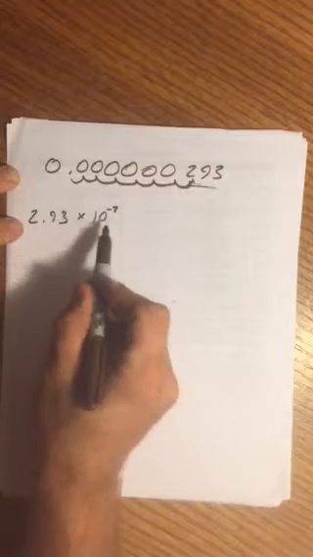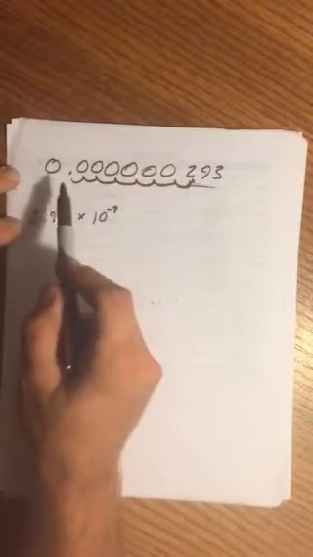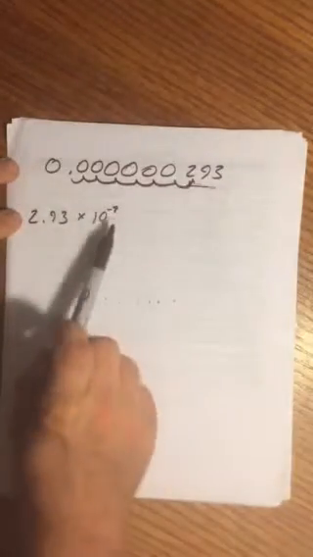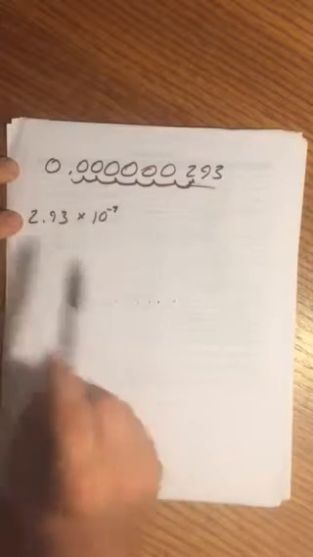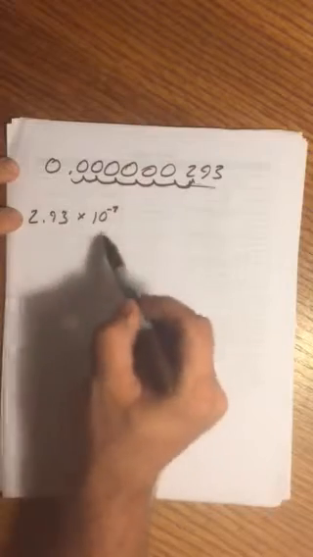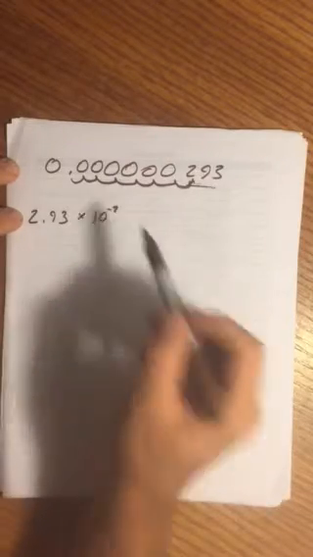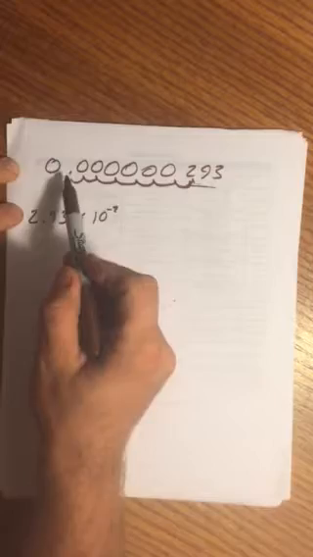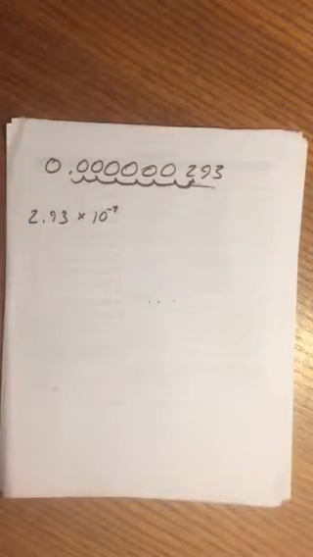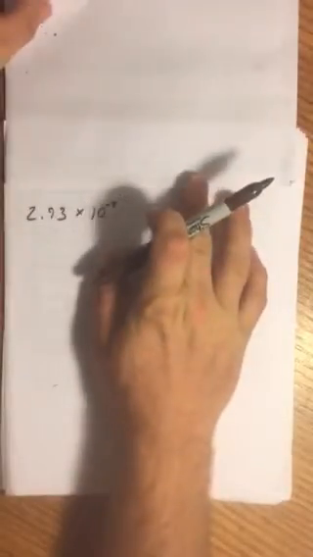So 2.93 times 10 to the negative 7th is the same as 0.000000293. So again, we can see this number is a little bit more compact, a little bit easier to deal with, less confusing, as long as we understand what it is that this 10 to the negative 7th is doing. Okay, so in this case, we had a movement of a decimal to the right. But what if we were to go ahead and cover up that top portion and talk about converting from scientific notation back to decimal form?